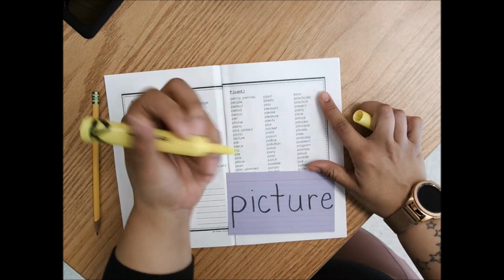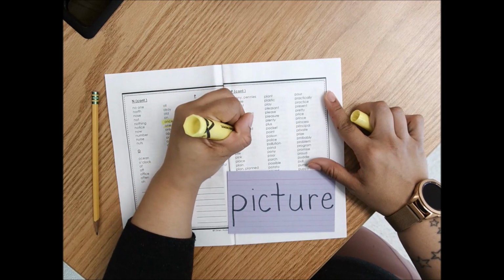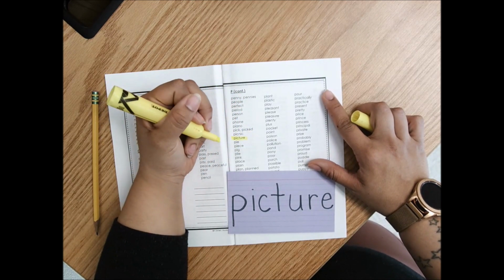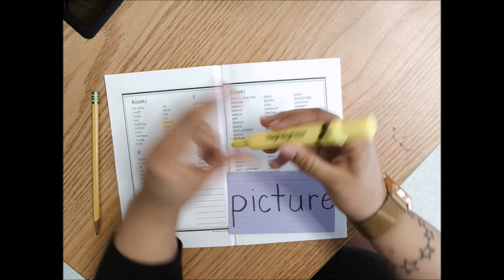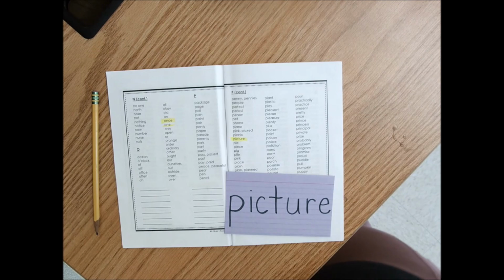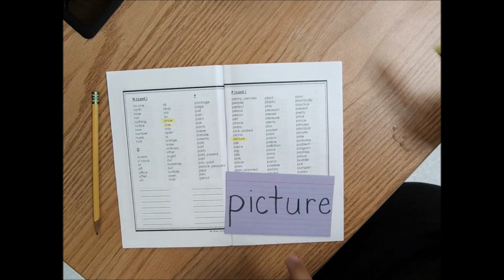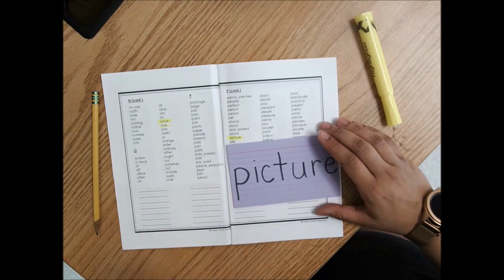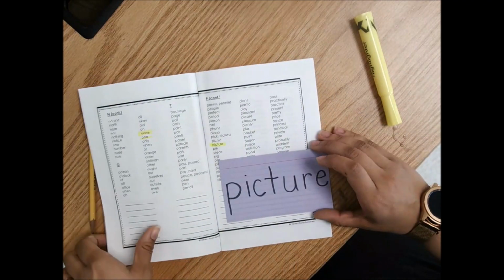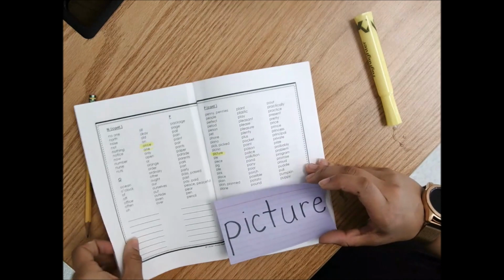So go ahead with your highlighter. Pass over the word one time. Now I pull from the back because I'm left-handed, but from what I've seen, if you're right-handed, you kind of pull from the front. Either way works, but just pass over the word one time because you don't want it to go on to the next page. All right, guys, that does conclude the addition of the word picture to our dictionary.